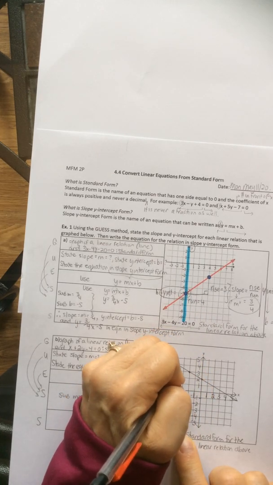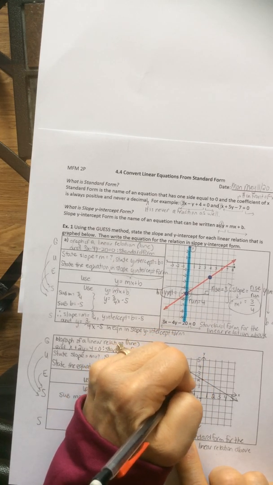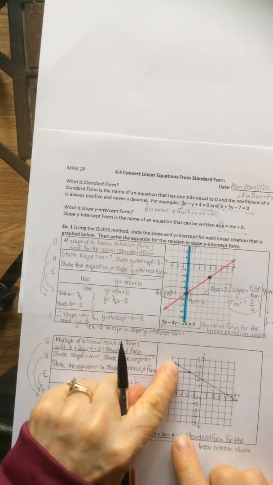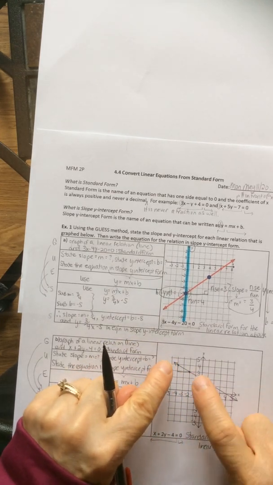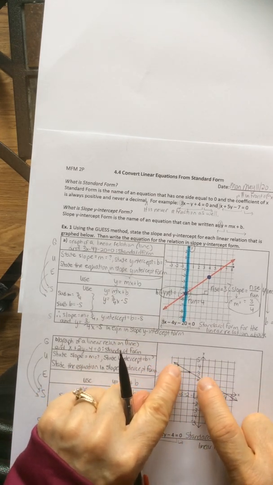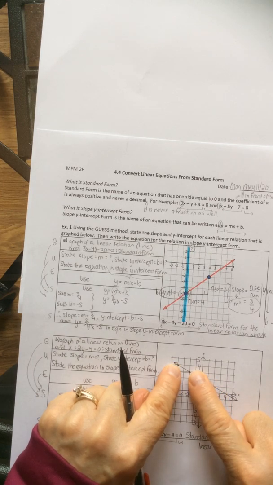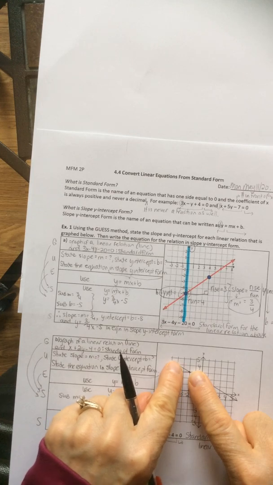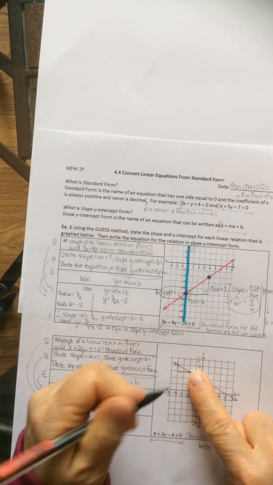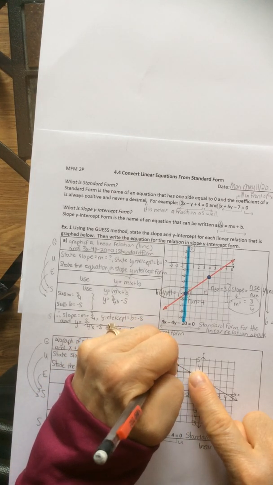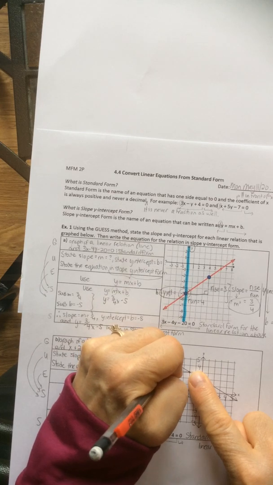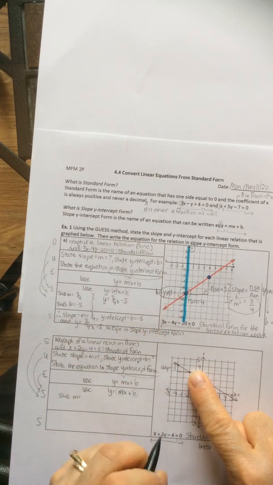So I pick something that's small. I would pick this one, from here to here. Now, I'm going from my left to my right as though I were reading. And I notice that to go from my left point to my right point, I'm dropping. So when I drop, I have to make that a negative.